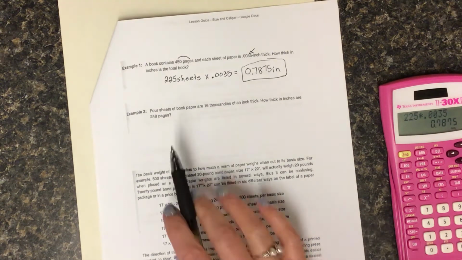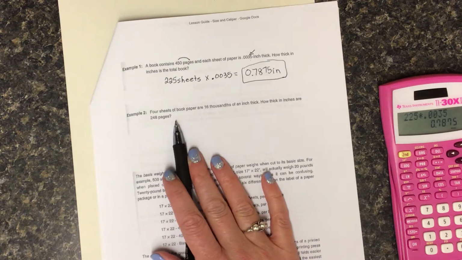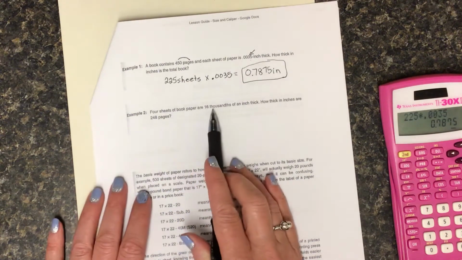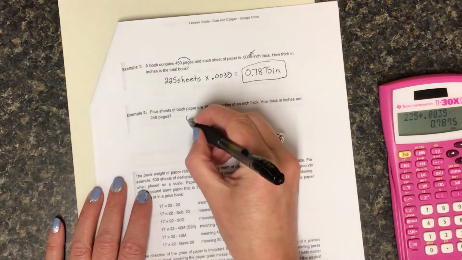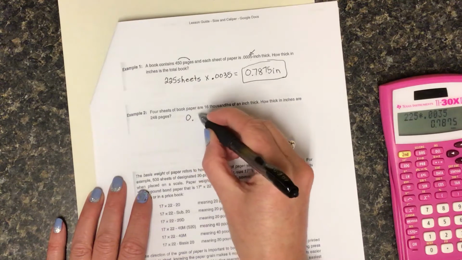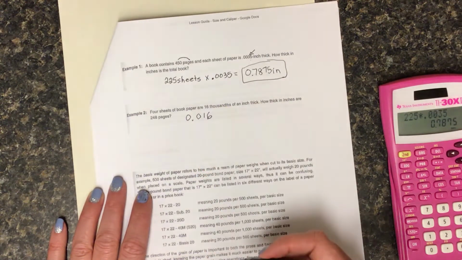Okay, so here's another example of the type of math we would be doing with paper. 4 sheets of book paper are 16 thousandths of an inch. So 16 thousandths, we have to know and remember from elementary school that means 16 thousandths, like that.